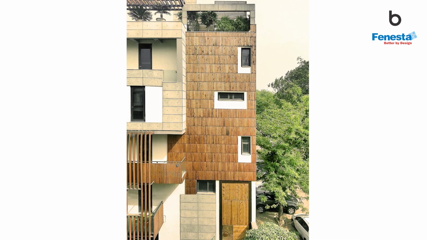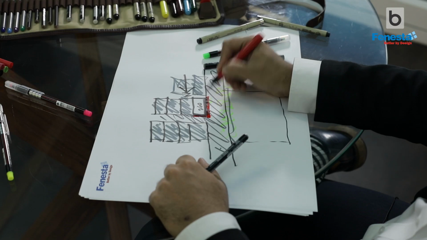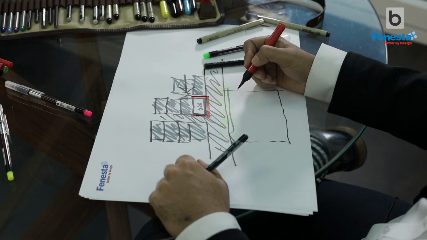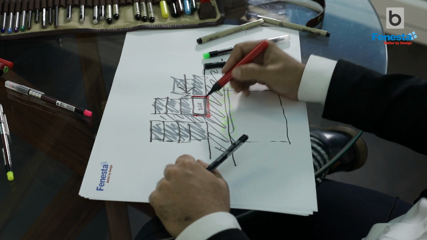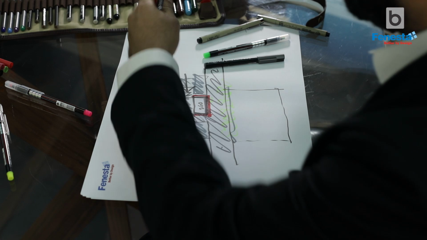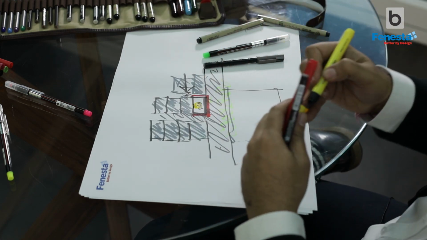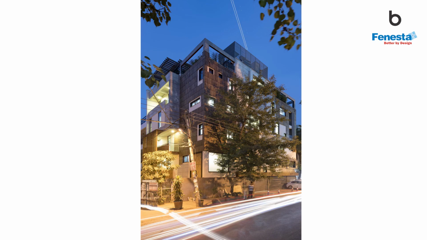So as far as the neighborhood is concerned, this house really didn't have much to see. The client did not want to look on this side anywhere. There are no pleasant views here. One side is a blank wall. So all we were looking at was a house which is inward looking. That pretty much evolved where the site is.